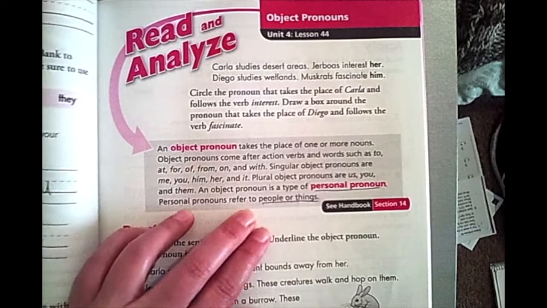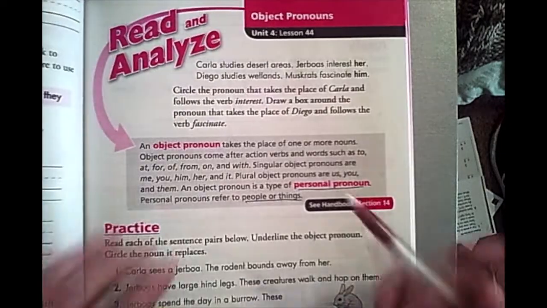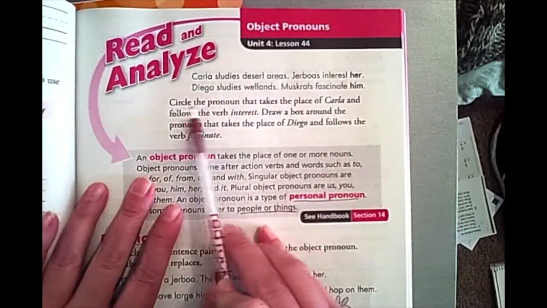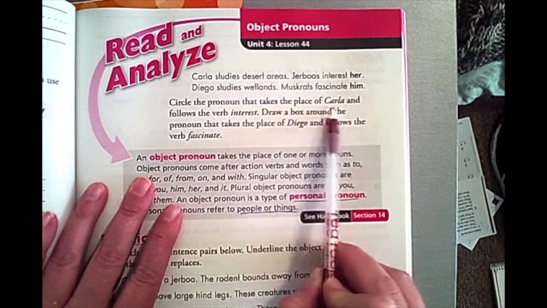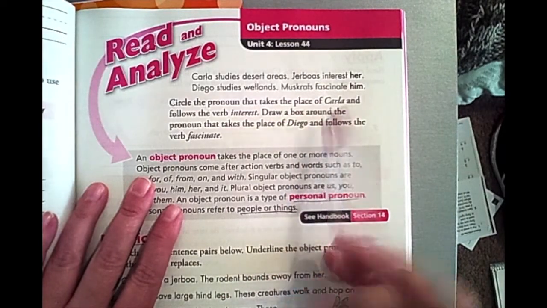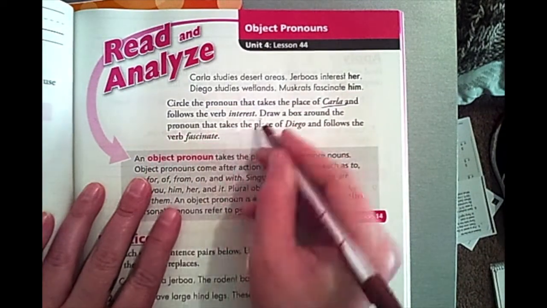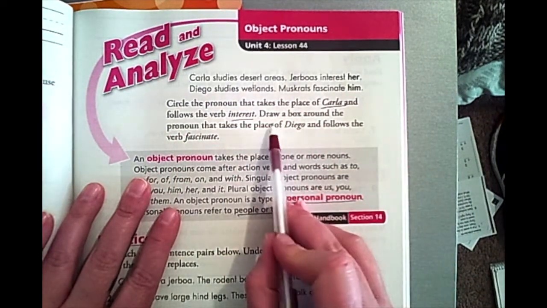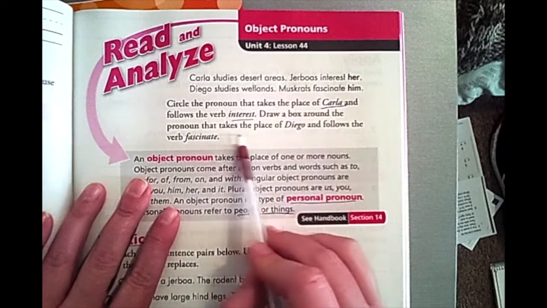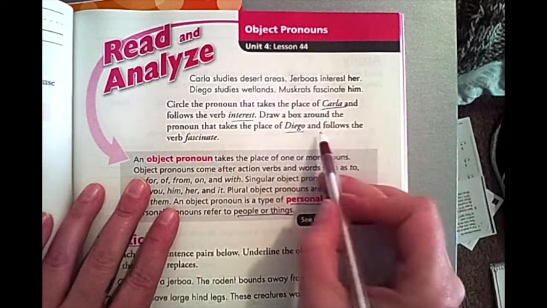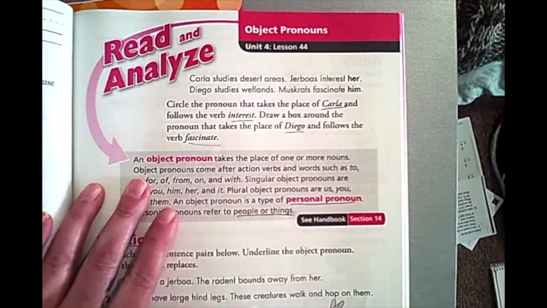Okay, so let's look up here. It says, circle the pronoun that takes the place of Carla. Okay, so what takes the place of the word Carla? And follows the verb interest. Draw a box around the pronoun that takes the place of Diego and follows the word fascinate.